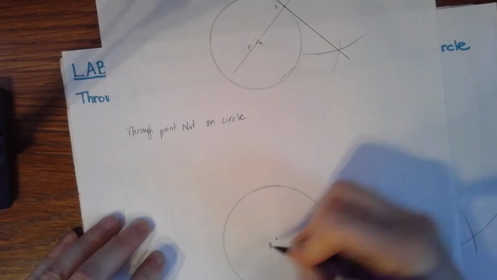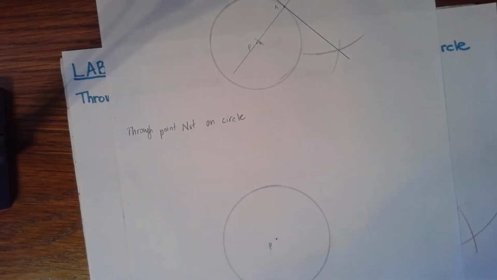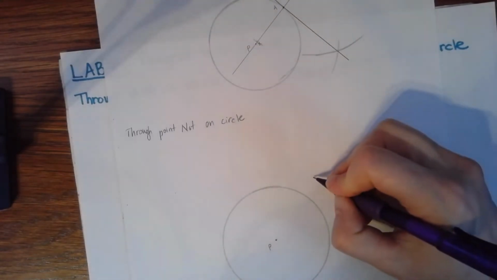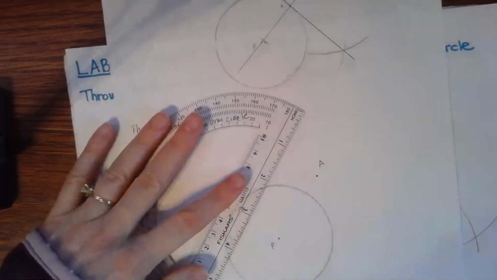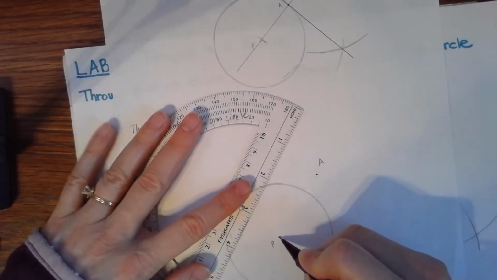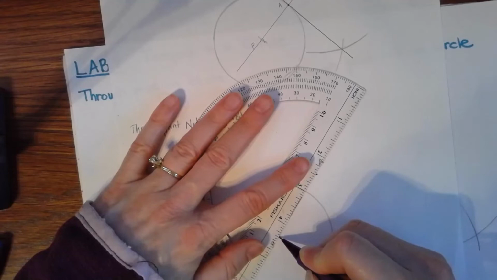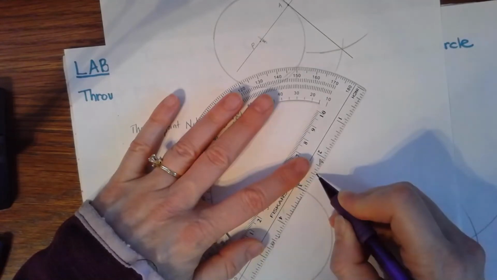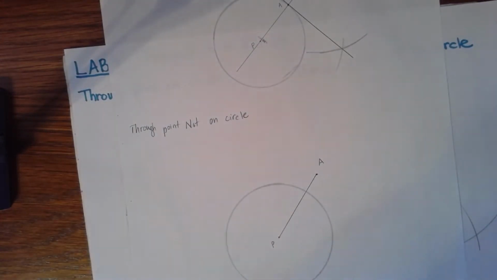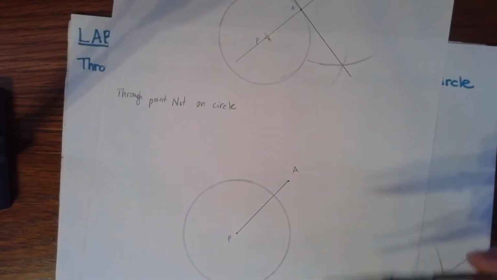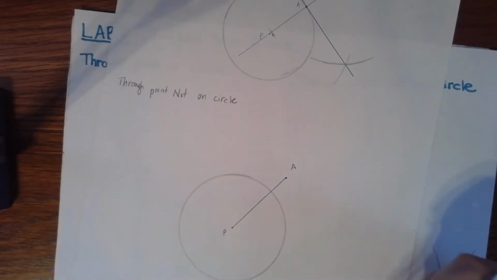And if you want to, you can label the center point P. Now I'm going to pick a point out here. So I'm going to pick my point A that's not on the circle. And then I'm going to draw a line that goes through P and A. If you want to make it go just straight from P to A and not extend beyond there, that might be a good idea so that you're not distracted by the rest of the line, because AP is the thing that we want to bisect.